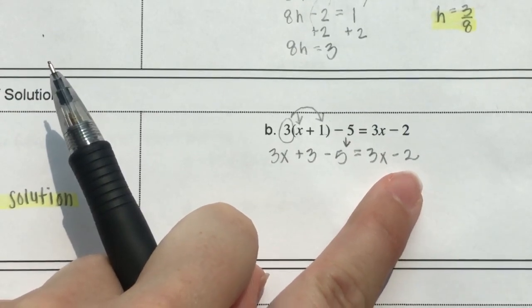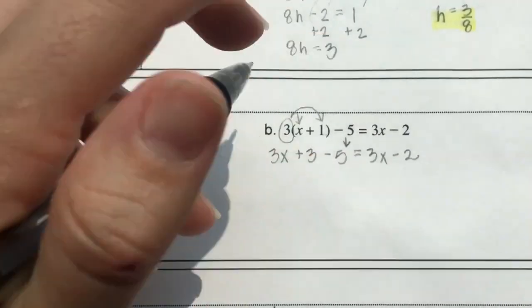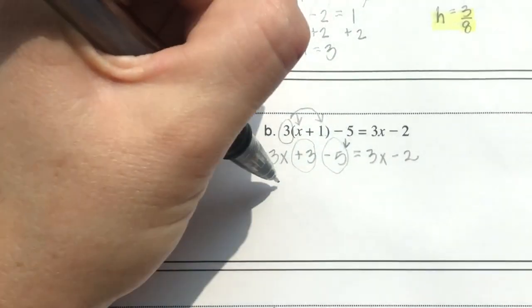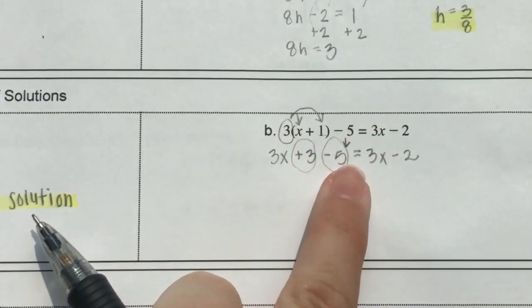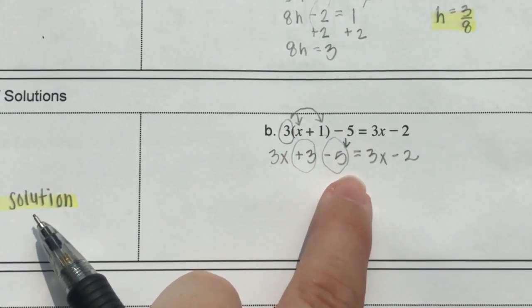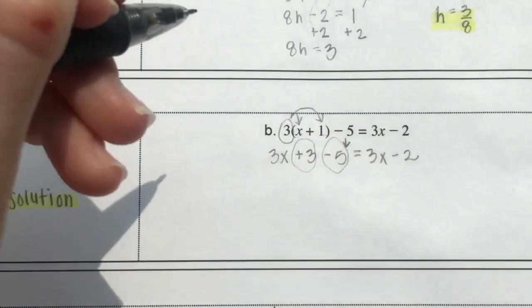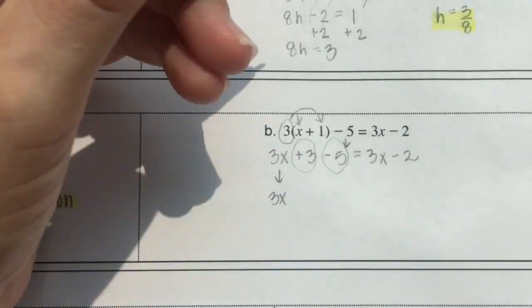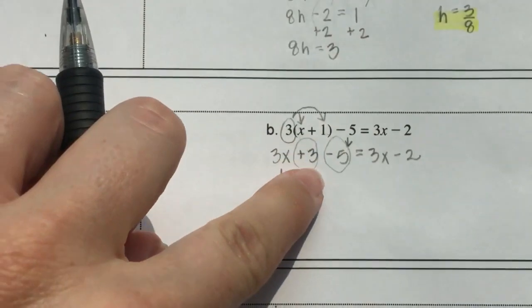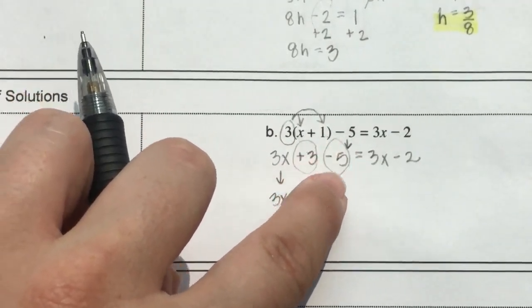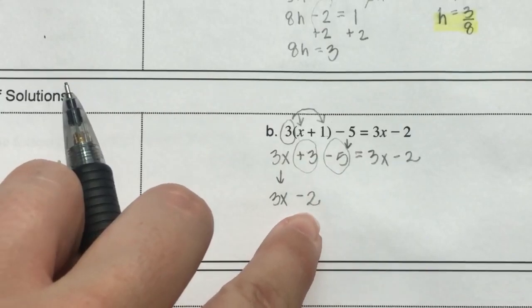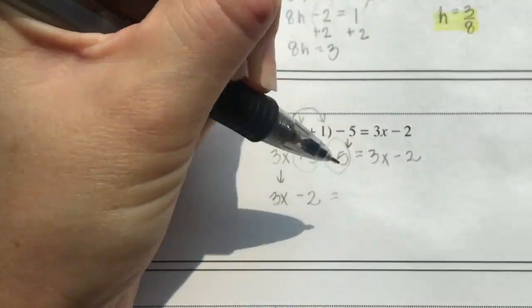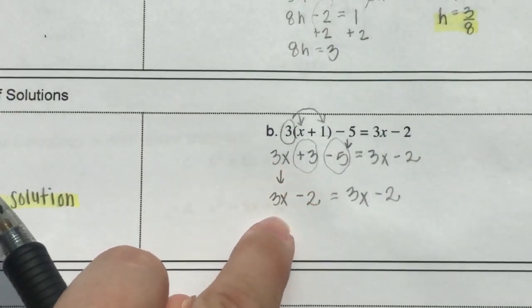So we're still not fully simplified yet because I have like terms on this left side that I can combine. So I can combine 3 and negative 5. With 3 and negative 5, the signs are different, so we take the difference between those two numbers and the sign from the larger one. I'm going to bring down my 3x, and then positive 3 and negative 5 would be negative 2. The difference between 3 and 5 is 2, but the 5 has the negative, and that's the larger absolute value, so we'll end up with a negative answer. And then equals, bring down the 3x minus 2.